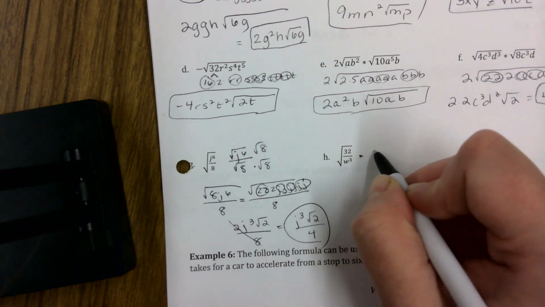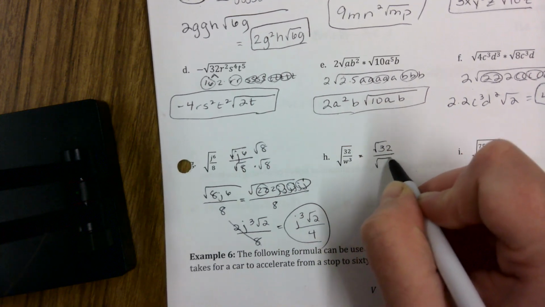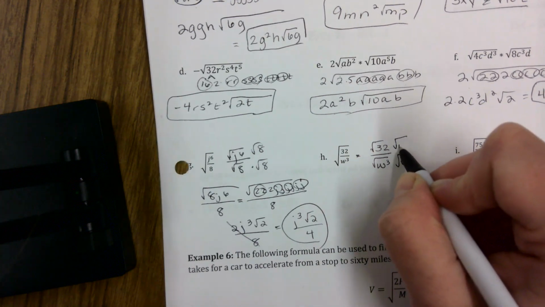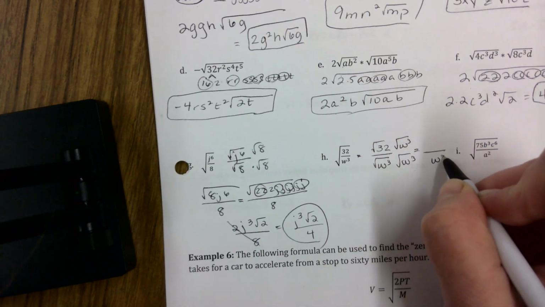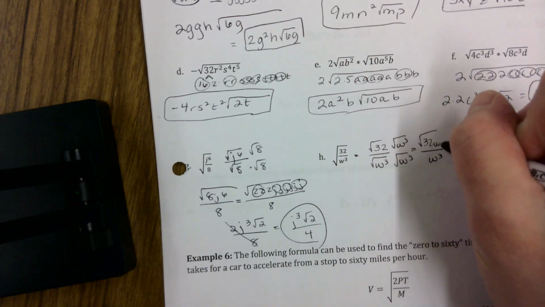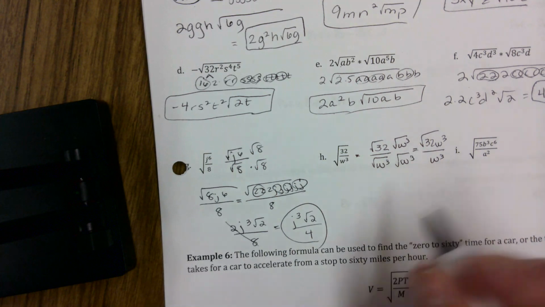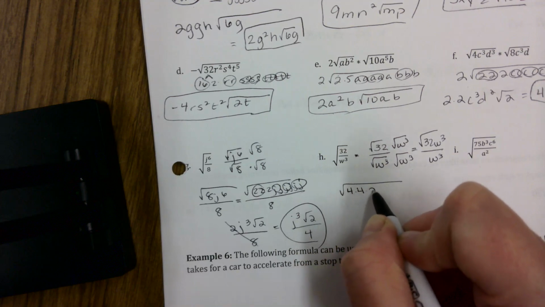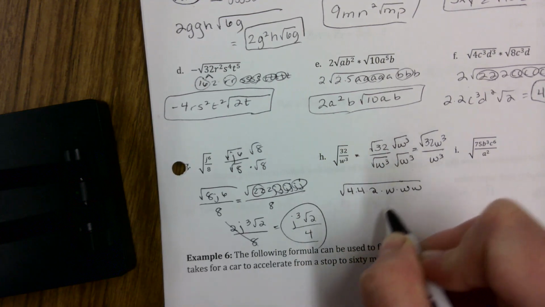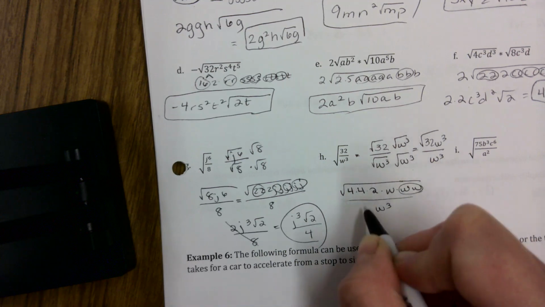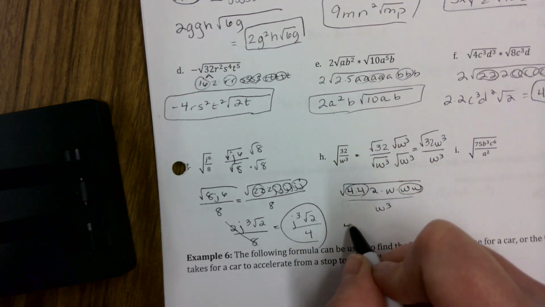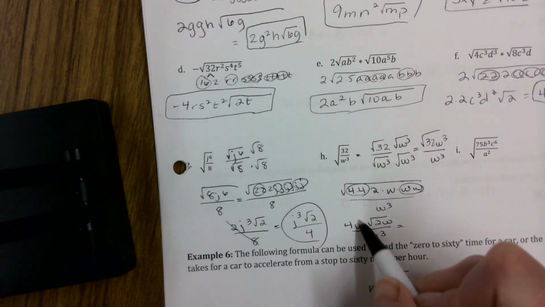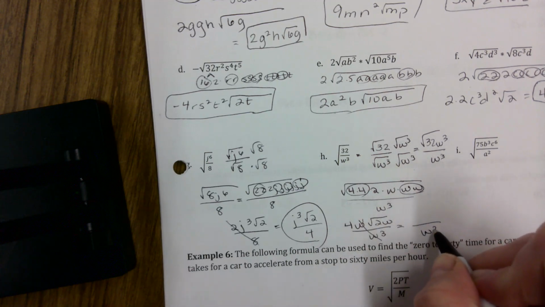Here we have the square root of 32 over the square root of w cubed. We want to get rid of the w cubed root, so we multiply it by itself to get w cubed. And up here is 32w cubed. Okay, we got to break that down. 32 is 4 times 4 times 2 times w times w times w all over w cubed. Take out a pair, take out a pair. Answer is 4w, square root of 2w inside, w cubed on the bottom, and these w's simplify to just 2 on the bottom.